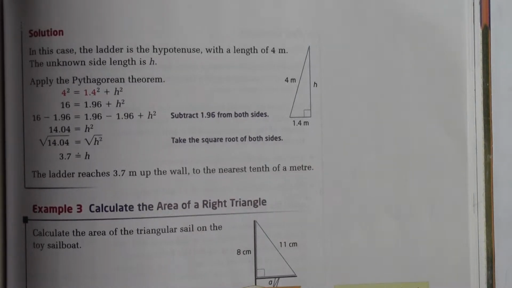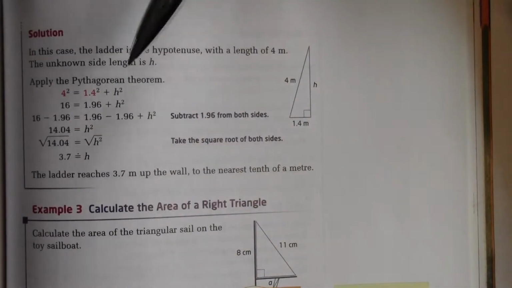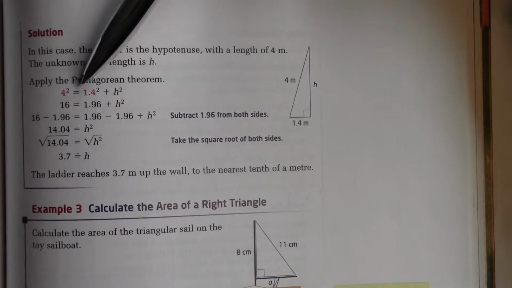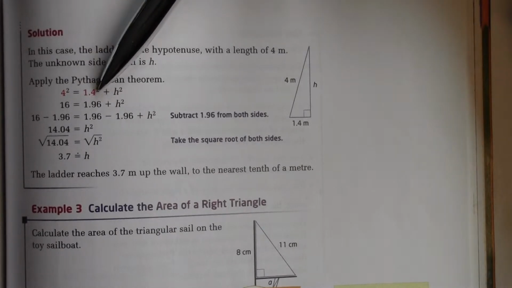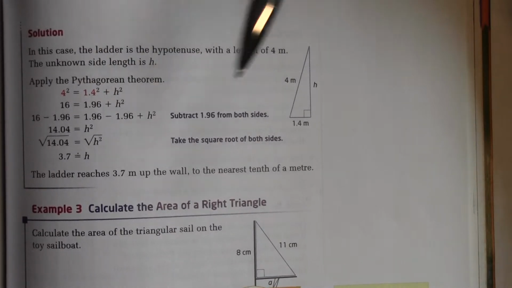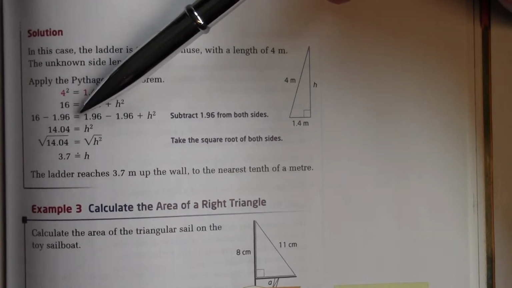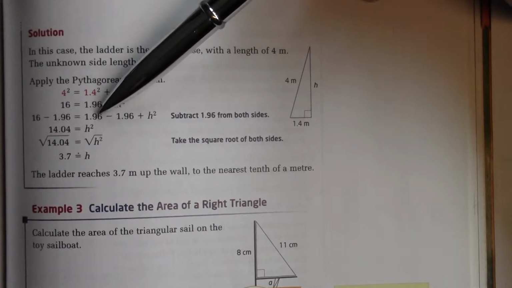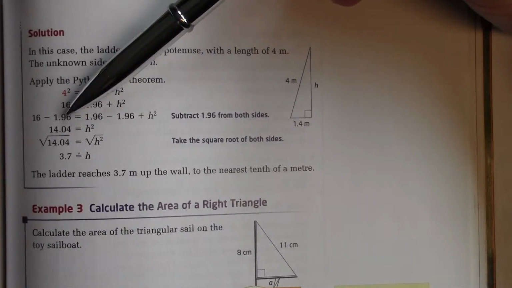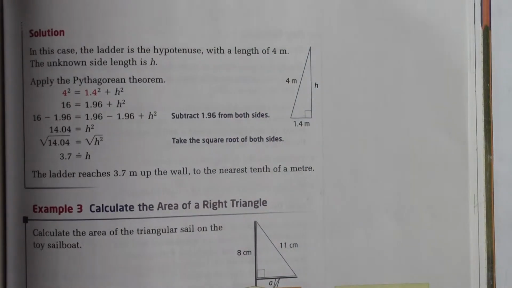Nicholas? So wouldn't that just be like doing just c squared minus either a squared or b squared equals the other, whichever other one you're calculating for? Yes. So Nicholas said, is this the same as taking c squared, your hypotenuse, minus the other side squared is equal to the side you're looking for? And that's correct. That's exactly what we've done here. You see in this step, Nicholas, this 1.96 comes over to the other side? Yeah, so it's the same thing.